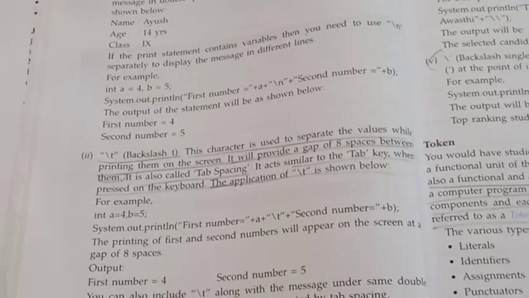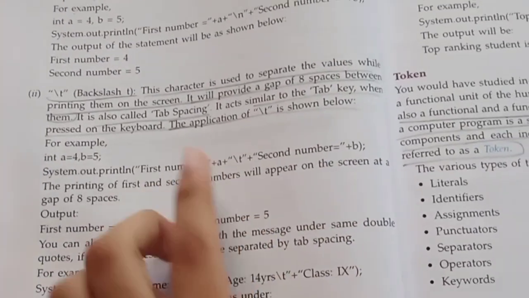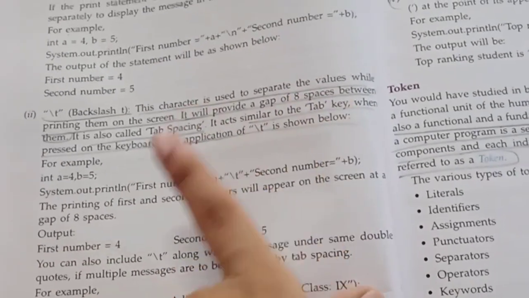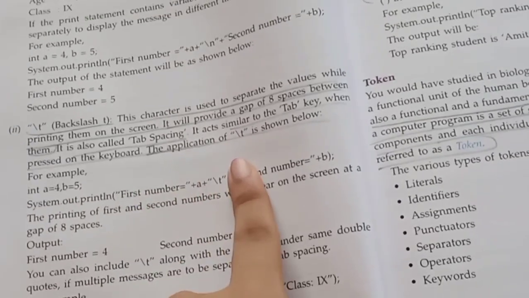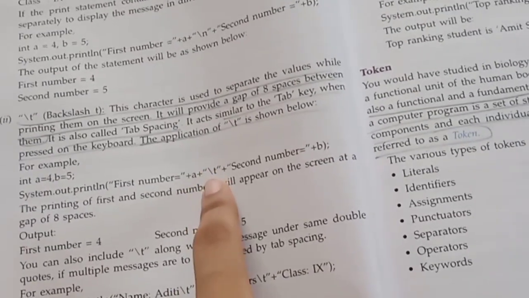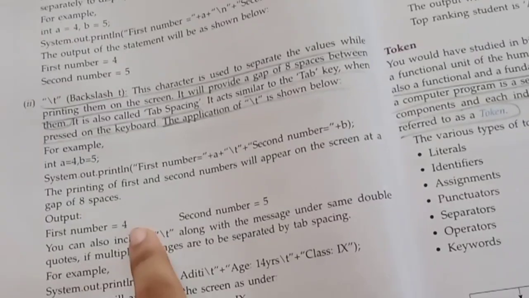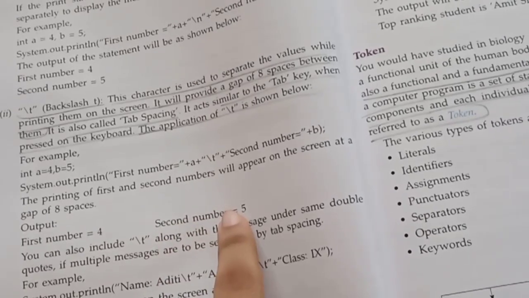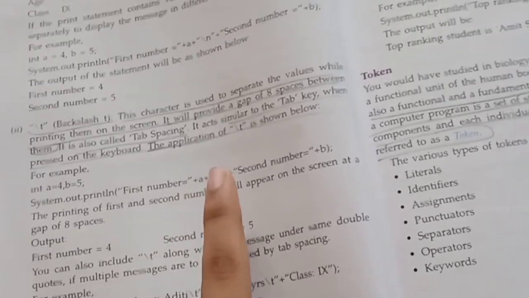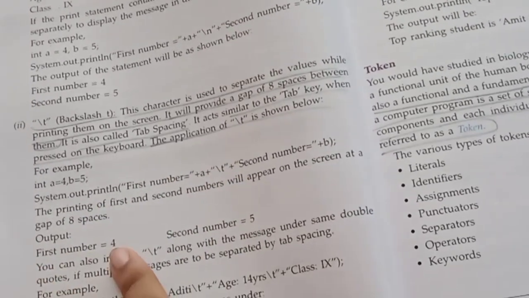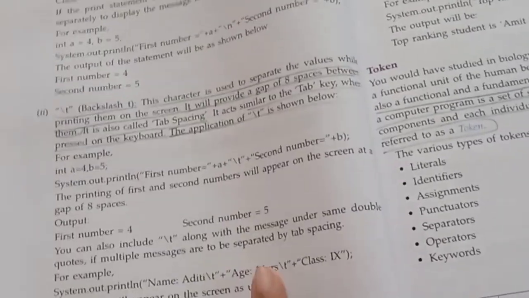Then we use /t for the next purpose, like if we want to have a gap of 8 spaces between two numbers. Suppose I want to write first number, and without going to the second line, after 8 spaces I want to write the second number, then I will use /t in between with double inverted commas. So the first number will be printed, and then after 8 spaces the second number will be printed, not in the next line. If we had used /n, the answer would be first number 4, second number 5, in the next line, but here we use 8 spaces in between.